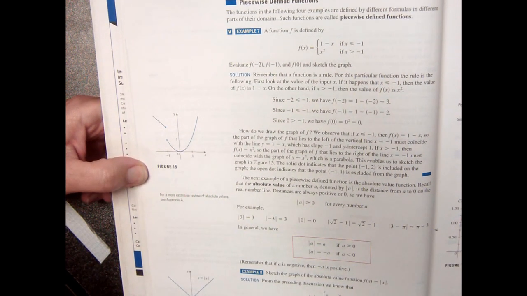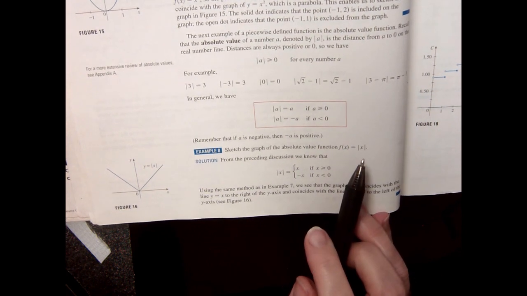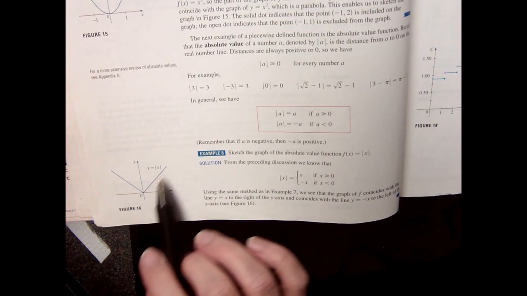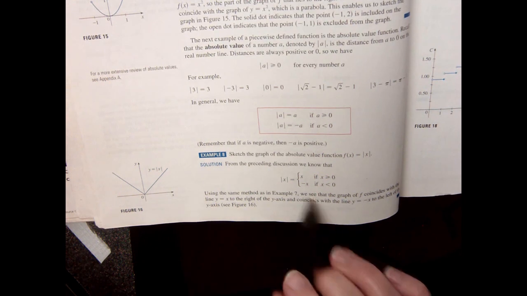All right, next example is example 8. Example 8. Sketch the graph of an absolute value function. Well, hopefully you remember from your graphs that this is a parent function of the absolute value function. It's also a piecewise function.